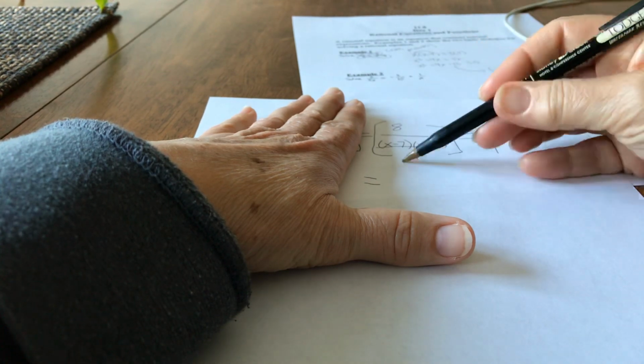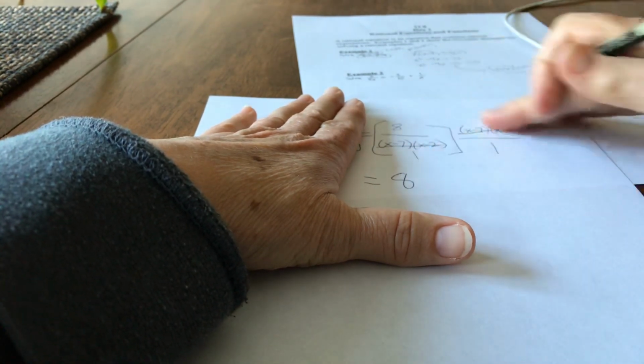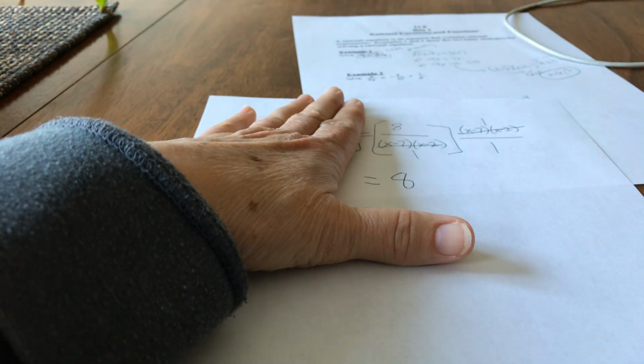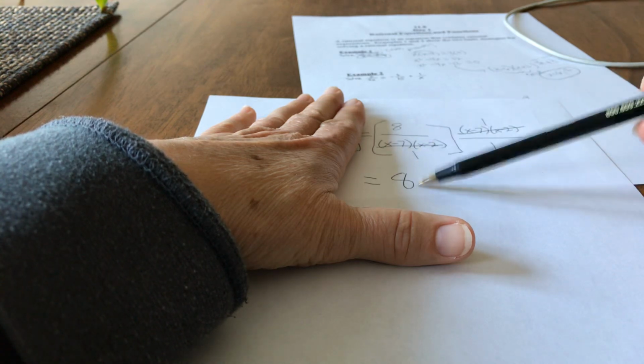I now have 8 times 1 over 1 times 1. 8 times 1 is just 8. This whole side, all of that just became the number 8. So while it might look messy when you're showing your work, the reason you're doing it is to make it so simple.